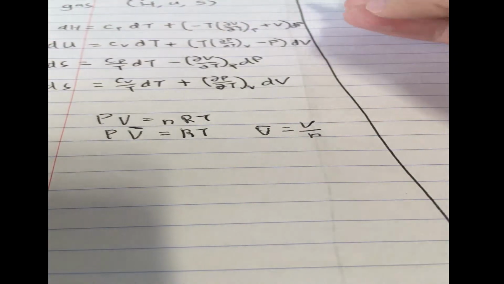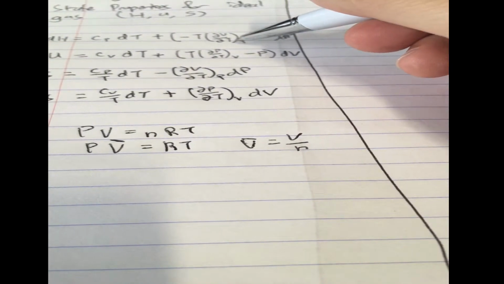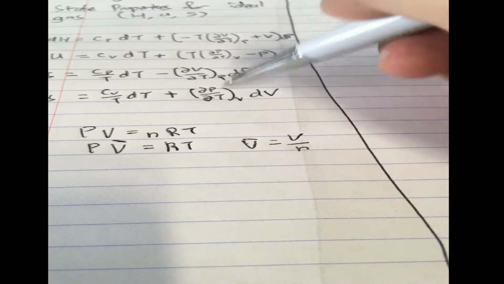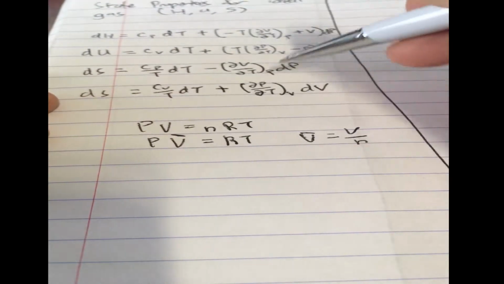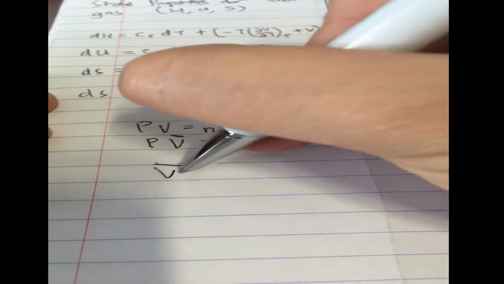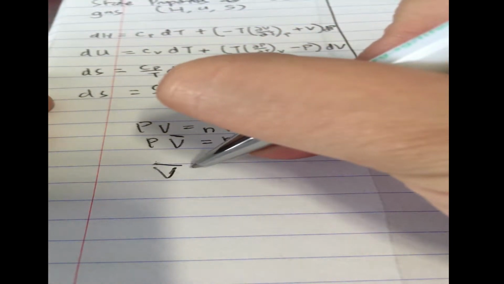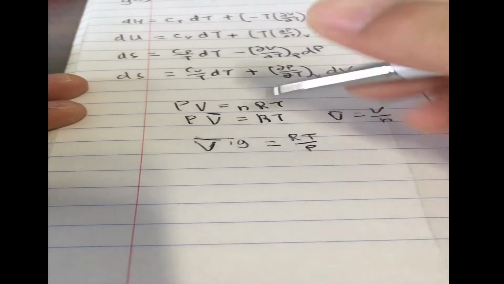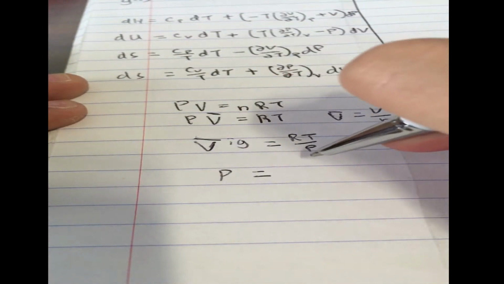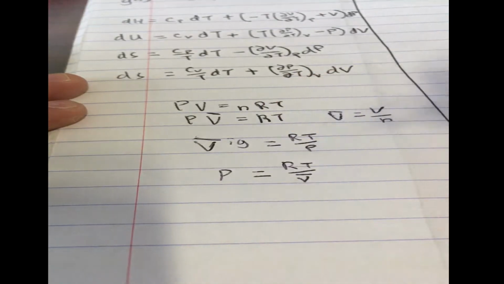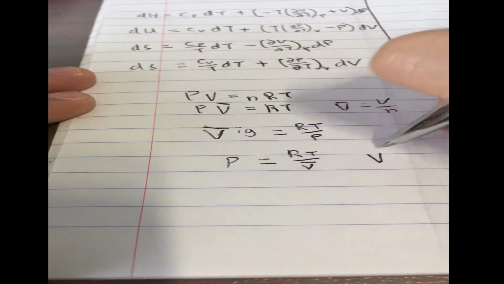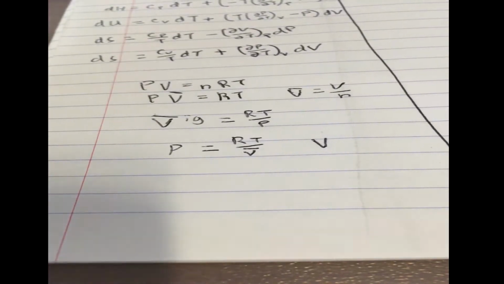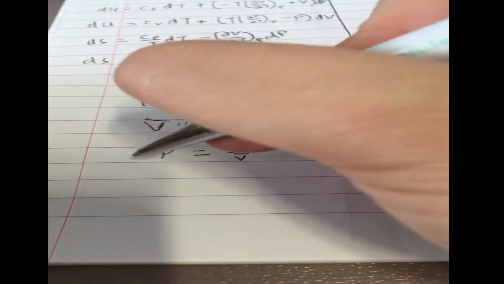And what's next? We can see the derivatives we need to calculate: del V del T at constant pressure for these two, and del P del T at constant volume for these two. For the first two, what is volume for an ideal gas? V bar, or just V, for an ideal gas equals RT over P. And the pressure, of course, equals RT over V bar. Some textbooks like to just use V instead of V bar so as not to confuse people, but it's roughly the same thing. So let's do dH first.